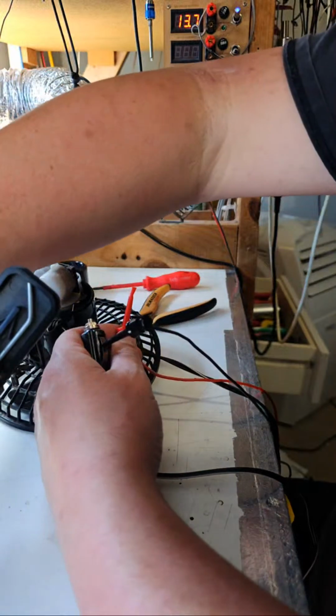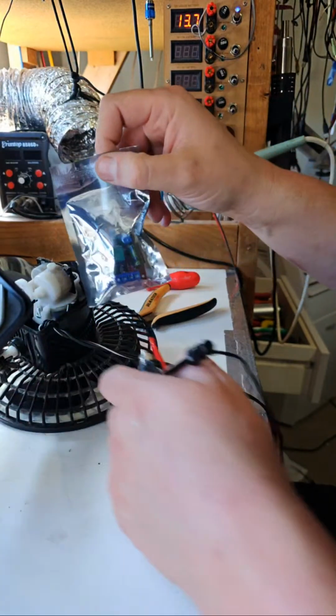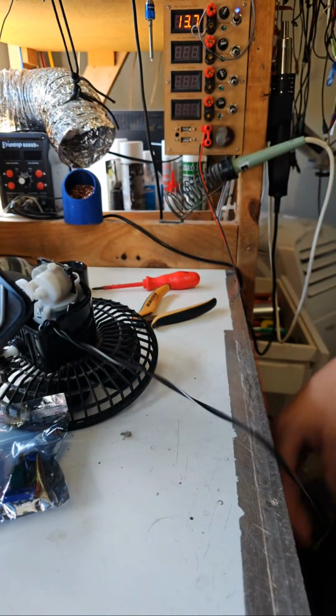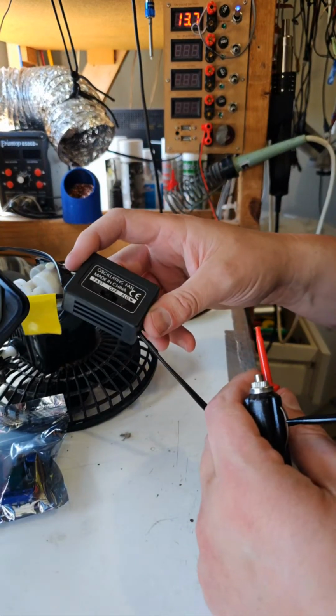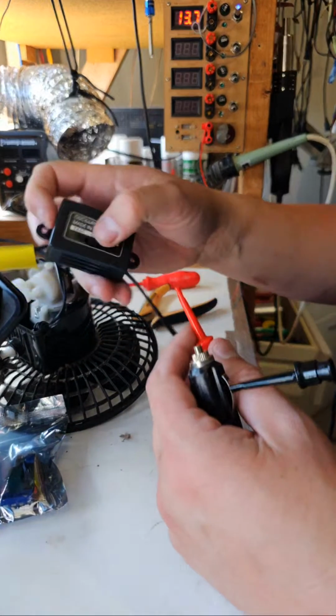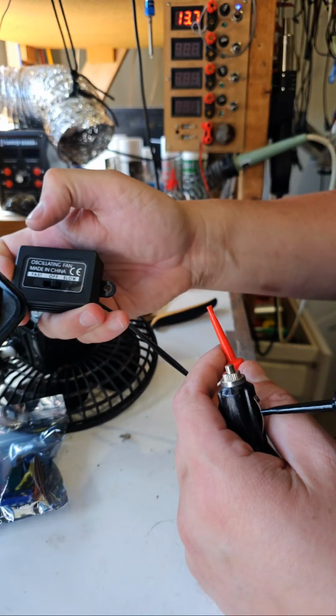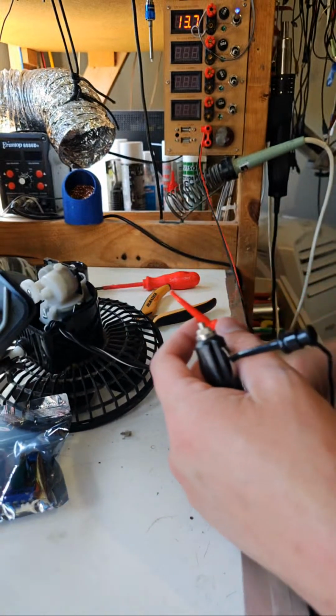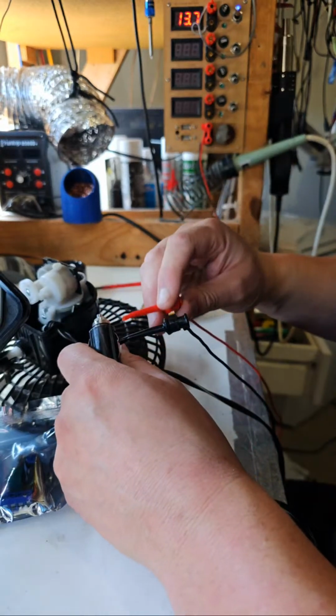So if you haven't seen it before, we are modifying this 12-volt fan to put a pulse width modulated controller in, replacing the little resistor here. Because this basically wastes lots of power, wastes a little bit of power, or is off. PWM's a little bit better.